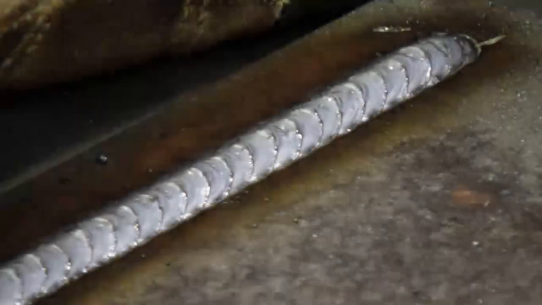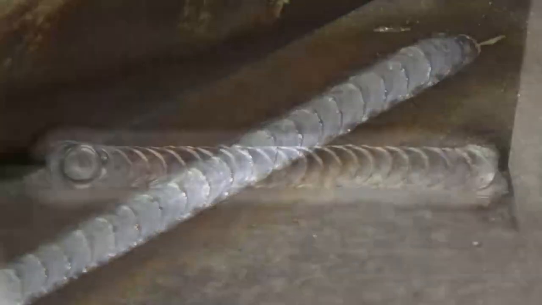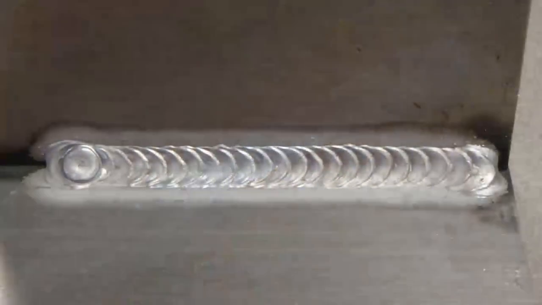UWI's dual pulse can provide TIG-like cosmetics on steel, but is more pronounced on aluminum. Nice. Is that all you got?